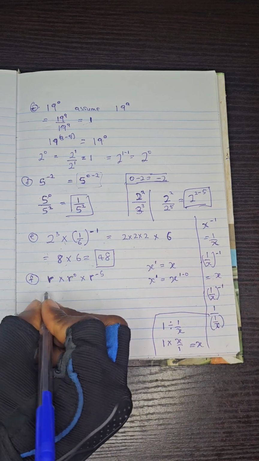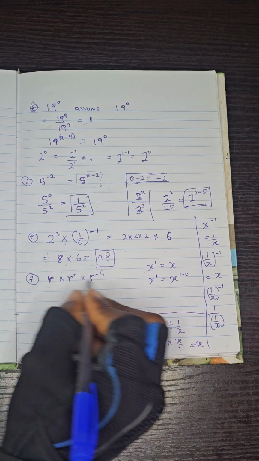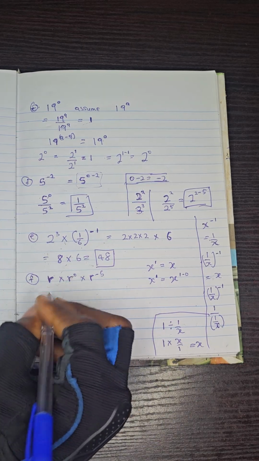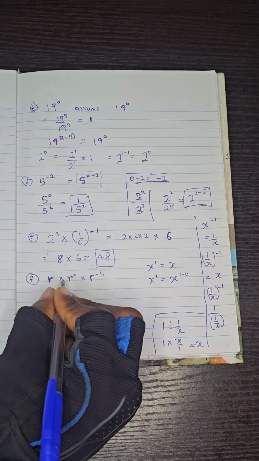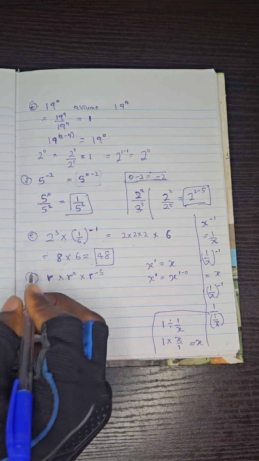So here now, we have to pick all these indices and solve it using our formula, the laws that we made earlier. By the time you look at this, you remember that whenever indices are multiplying each other, what does it mean?